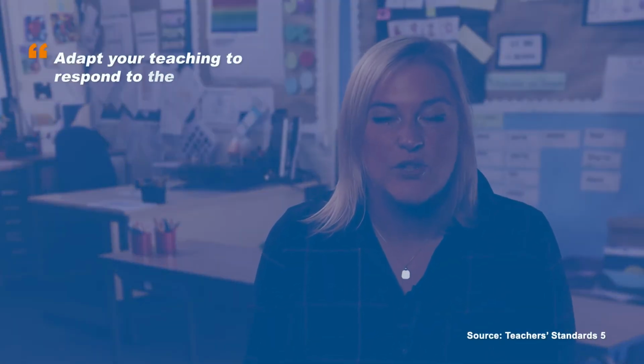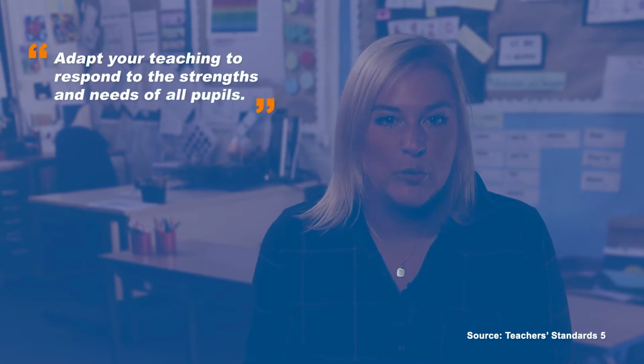Through planning for different needs and abilities, you're meeting the needs of your pupils, considering both the level of the work you set and the expectations of achievement and progress for that lesson. Teacher Standard 5 states that you should adapt your teaching to respond to the strengths and needs of all pupils. As educators, we do presume this is linked to differentiation and inclusion of pupils in the learning environment, with the teacher planning to ensure that all pupils are engaged and in learning at some level.